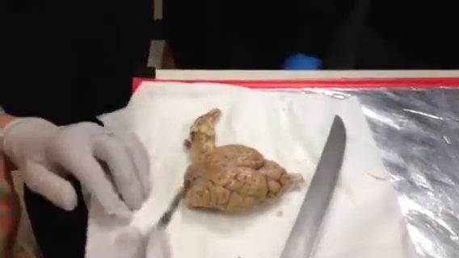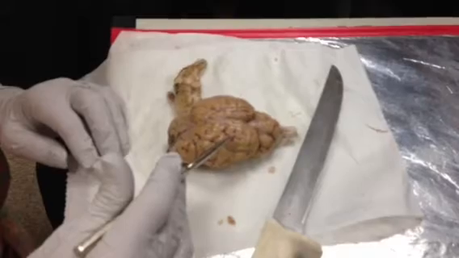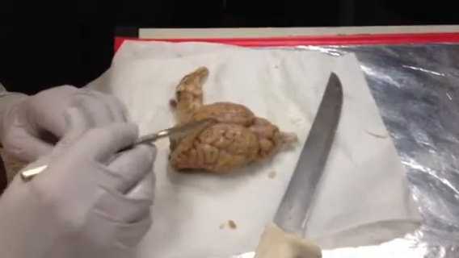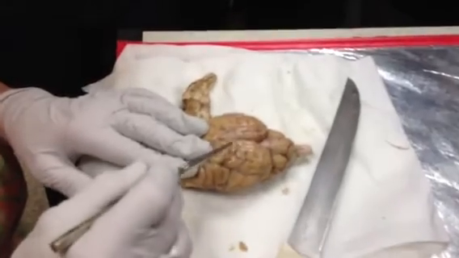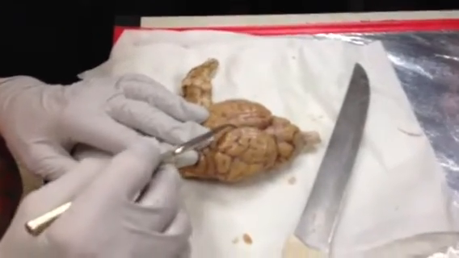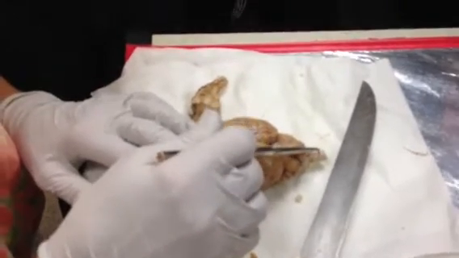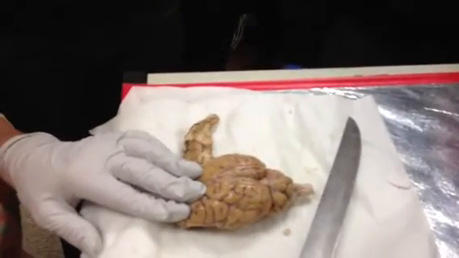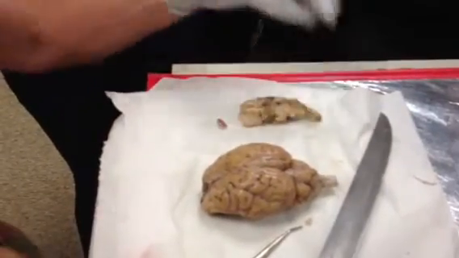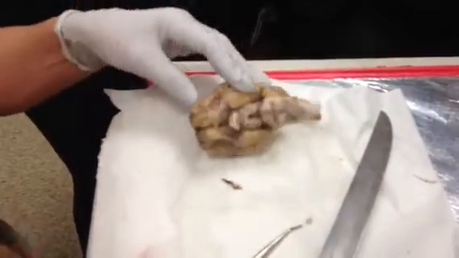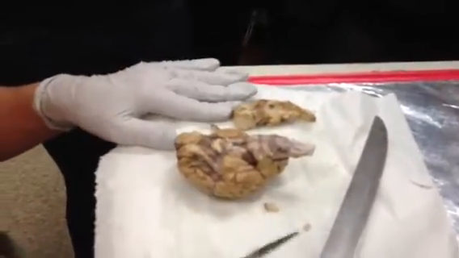Dorsal view, what we have here are the gyri, the sulci, longitudinal fissure. You will see a little bit of arachnoid on this guy. Okay? Here's our cerebellum, here's our spinal cord. Make sense? Now, what I'm going to do is I'm going to go over this first, and then I'm going to cut it.